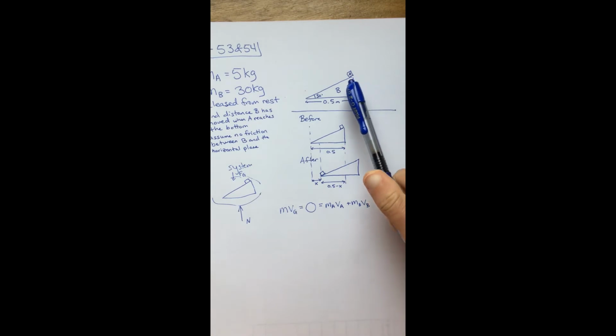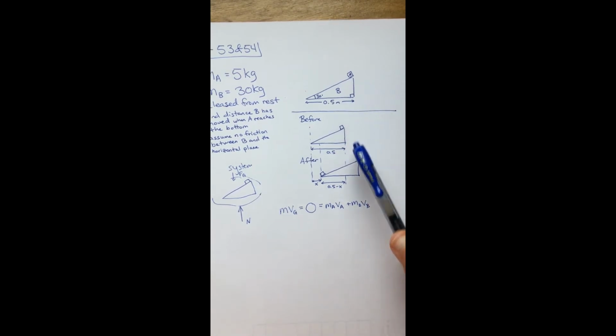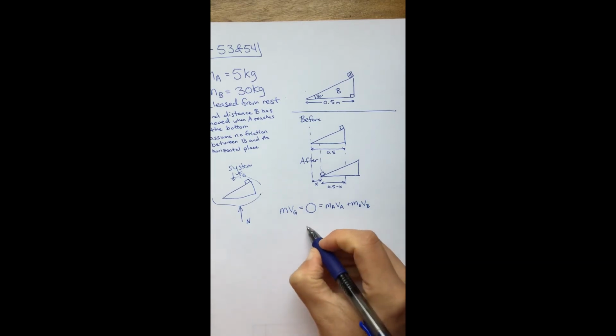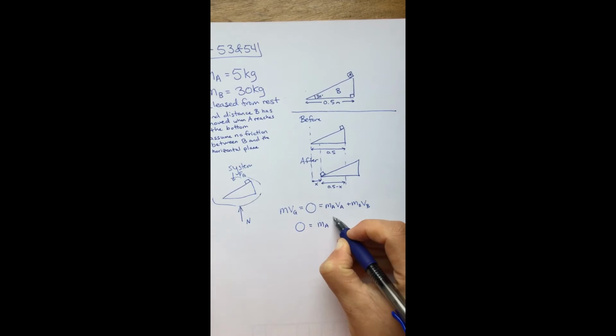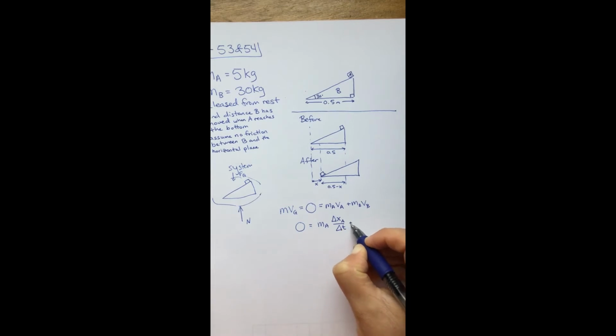And note that A and B are moving in the opposite directions, so the velocities here should have different signs. But we can also say mass A times, we're looking in the horizontal direction, so delta XA over delta T plus mass B times delta XB over delta T is equal to 0.